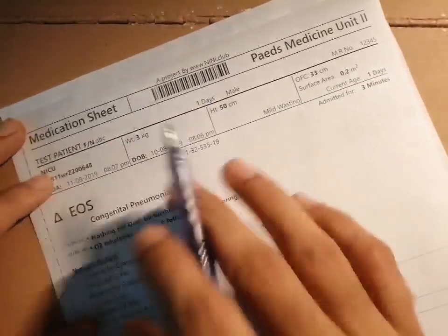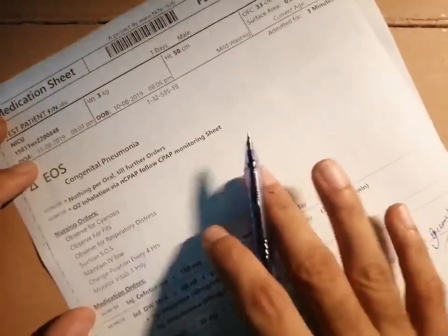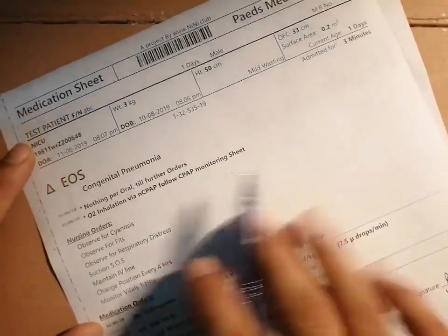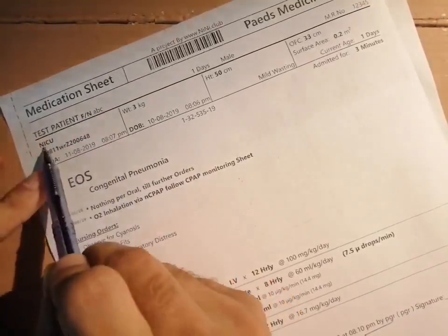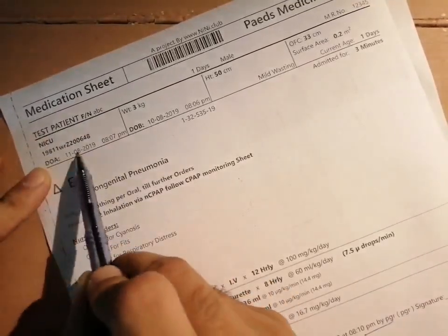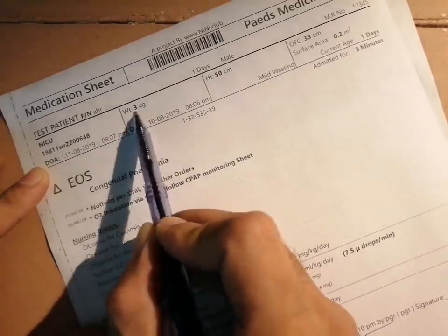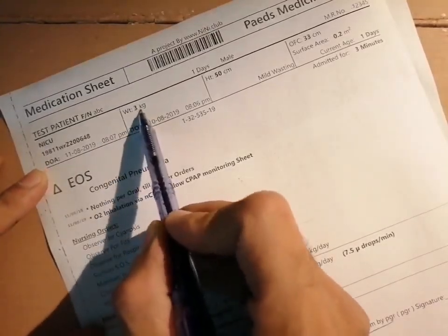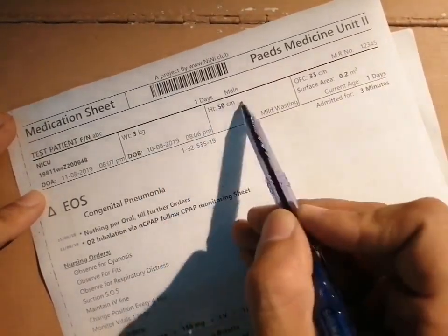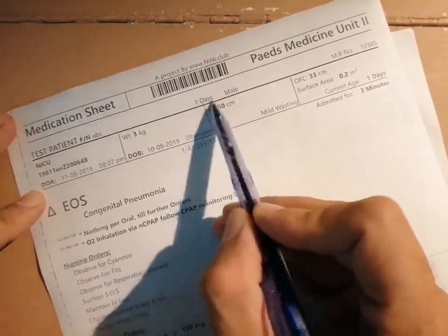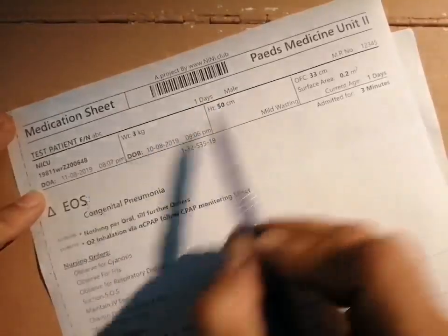The components of any prescription for an indoor patient include the name of the patient. I have written the test patient, the father's name, where the patient is admitted, the date of admission, the time of admission, the weight of this baby, which is 3 kilograms, and the height, which is 50 centimeters. Here you see the baby is just 1 day old, a male baby.